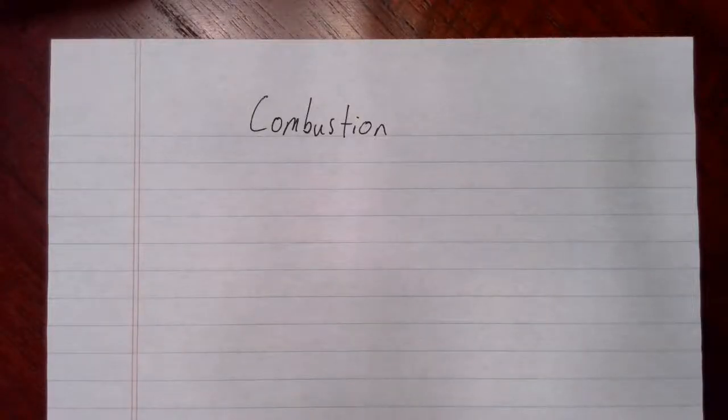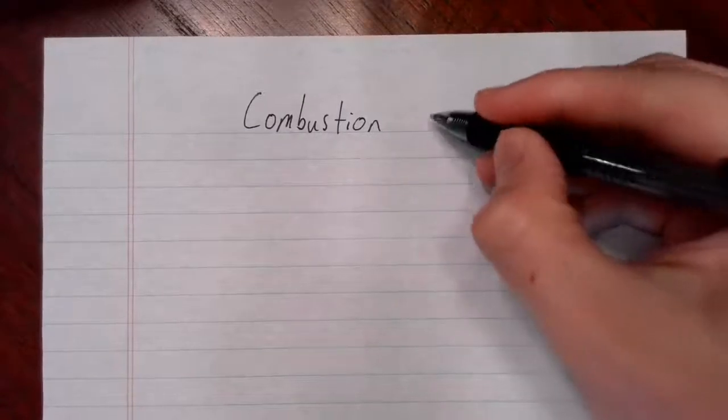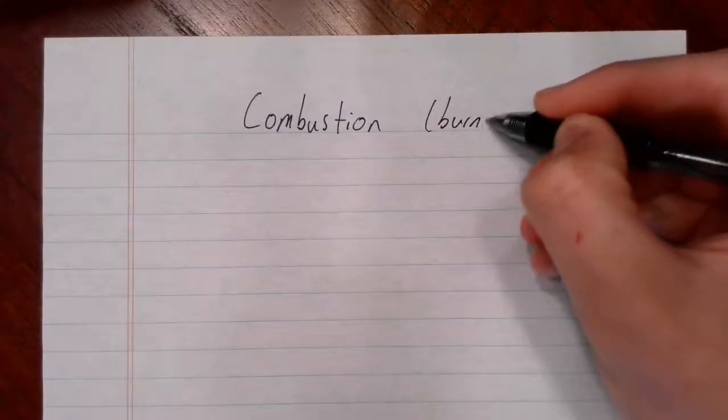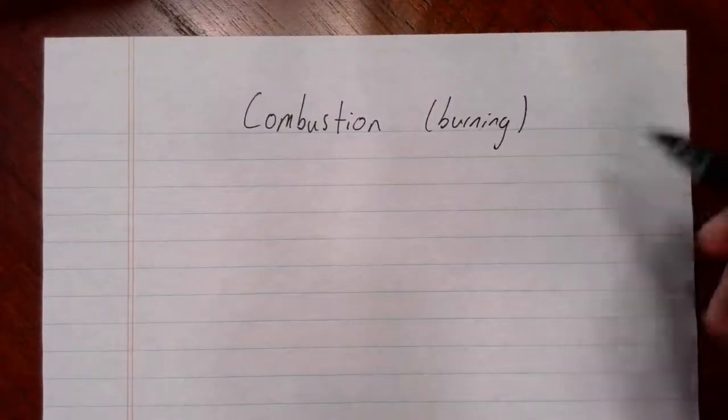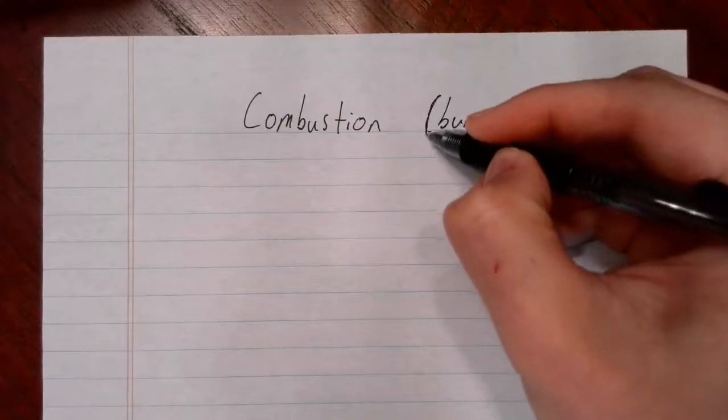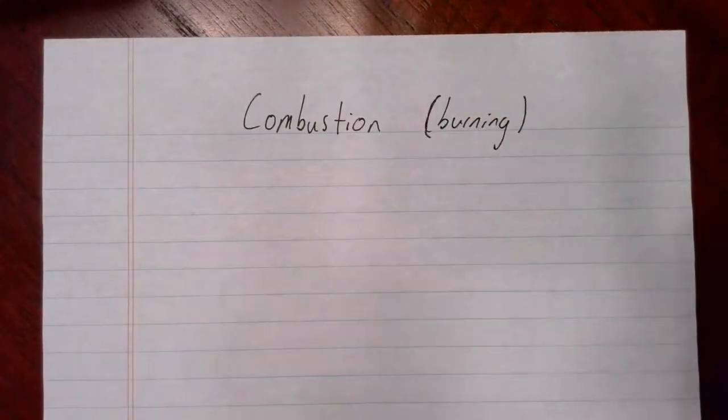Okay, so let's go ahead and talk about the first type of chemical reaction. The first type we're going to discuss we call combustion. When you hear the word combustion, what pops into your mind is probably something burning. Most of the time that is actually the case. So if we see a word problem where it says write the balanced chemical equation for the burning of X, whatever it might be, then we want to write a combustion equation.